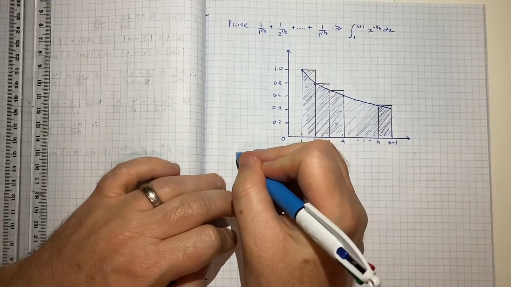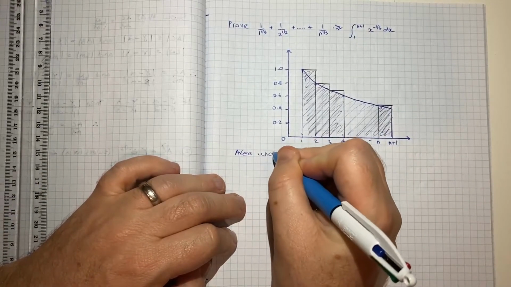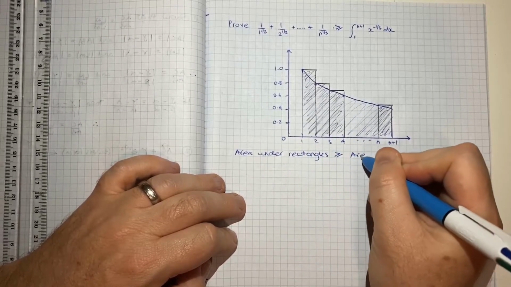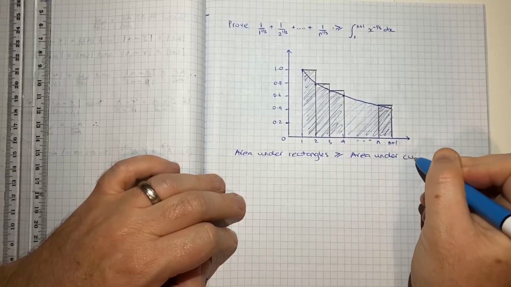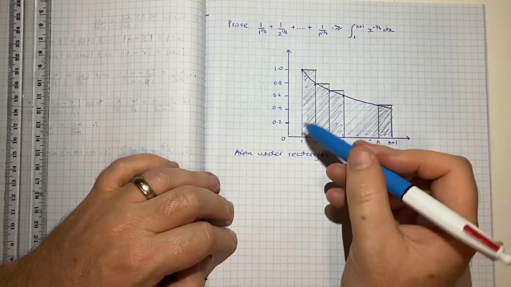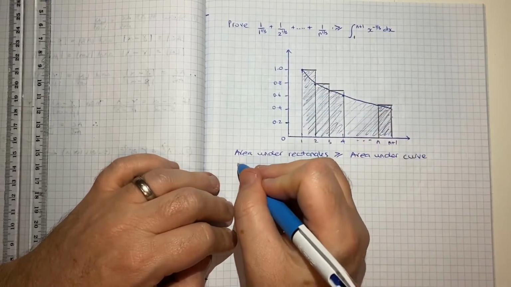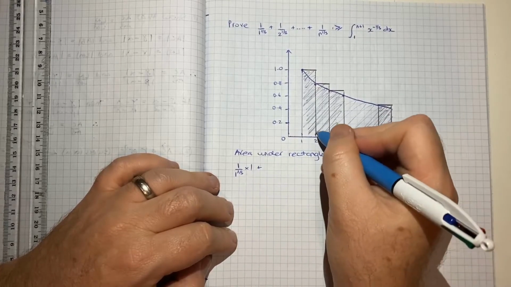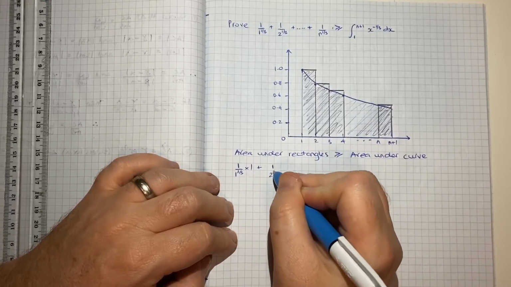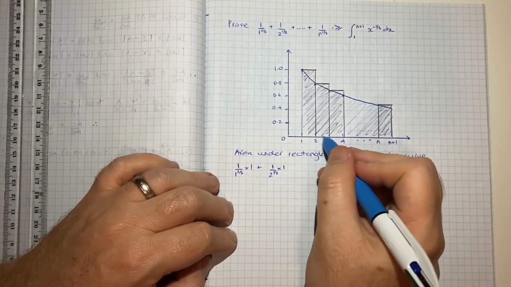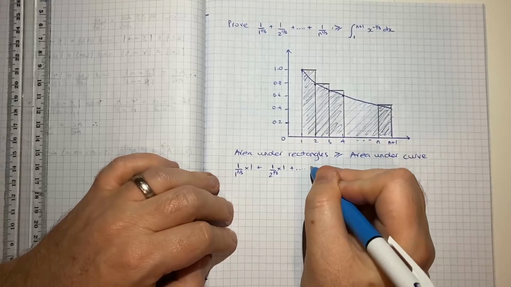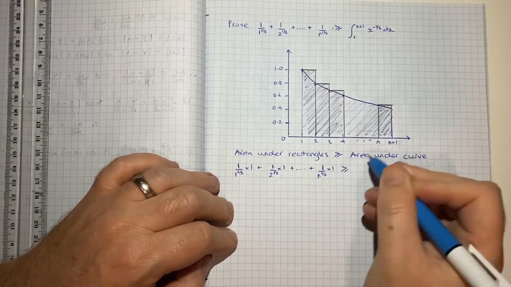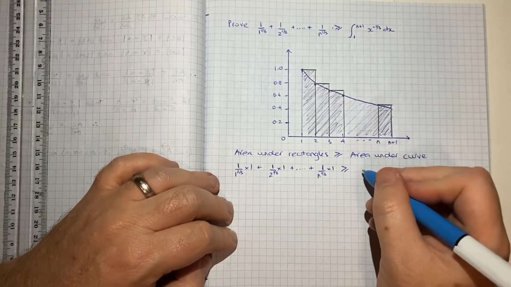So by inspection we can see the area under the rectangles will be greater than or equal to the area under the curve. The area under the rectangles will be 1 on 1 to the third times 1, plus 1 on 2 to the third times 1. Each of these has a width of 1, plus all the way up to 1 on n to the third times 1. That's going to be greater than or equal to the area under the curve, which is represented by the integral.